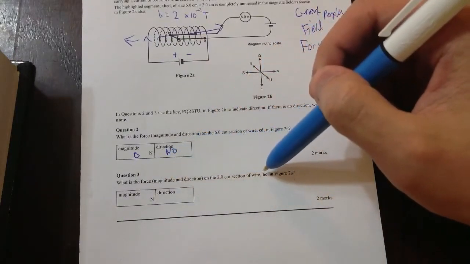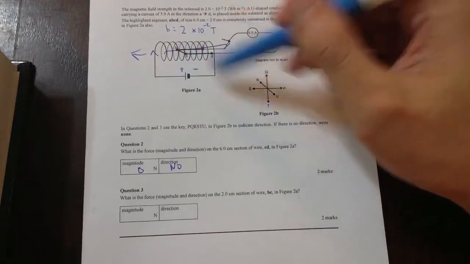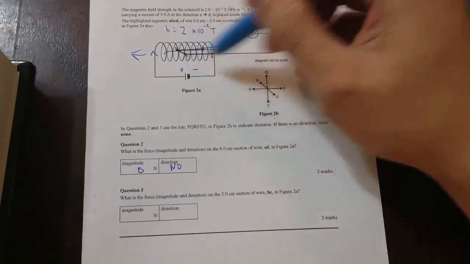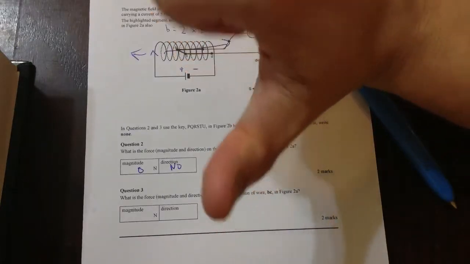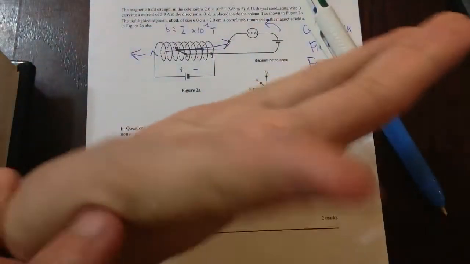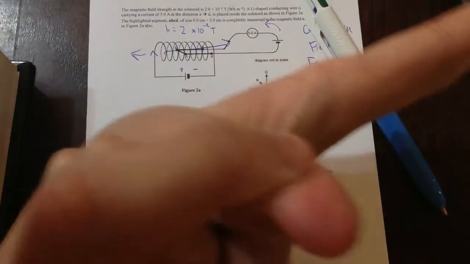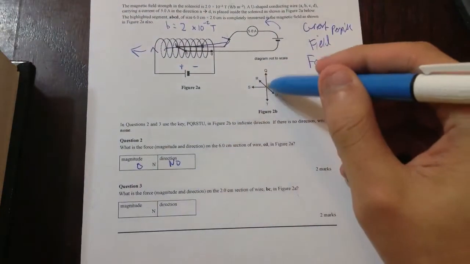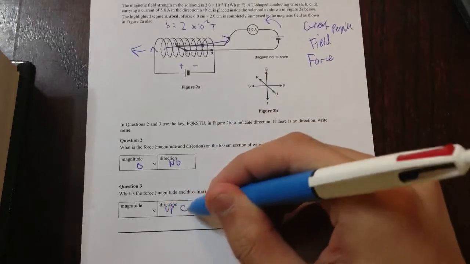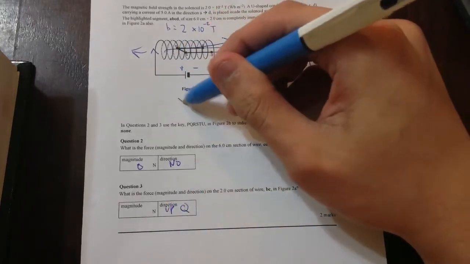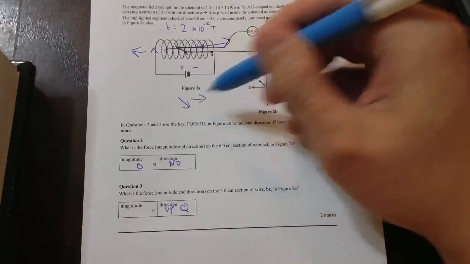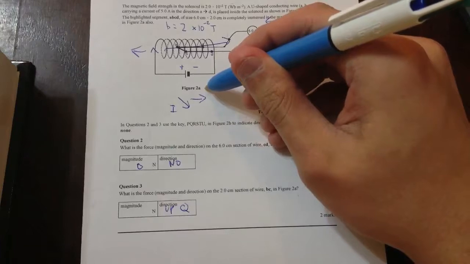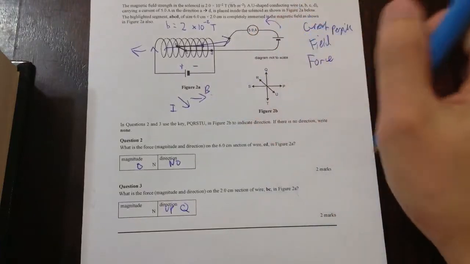Now we can try it on BC. BC works a bit better. We have current flowing from positive to negative, so our current is flowing this direction. Our field is going that way, so our force is going up. So the direction would be up, or out. The current is going this way, field is going that way. Do it with your own hand, and you will see the truth of what I am saying.